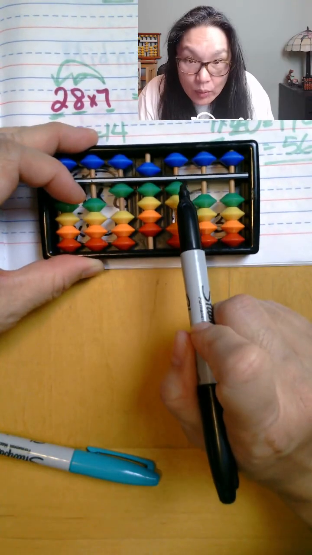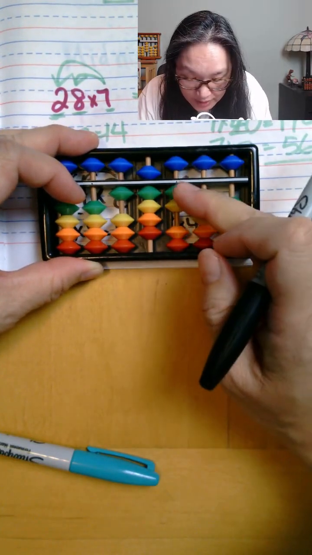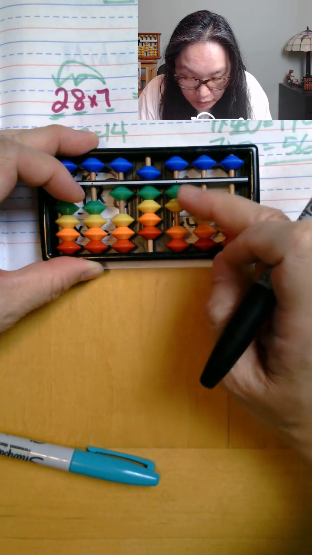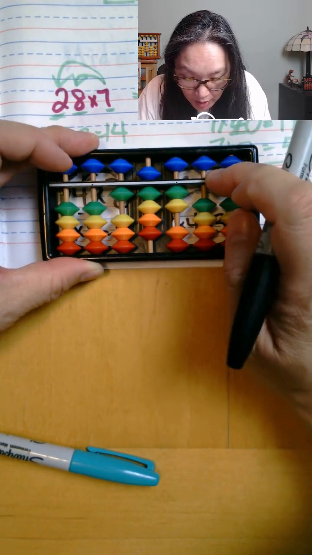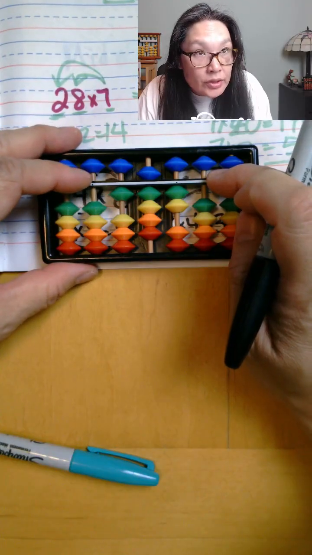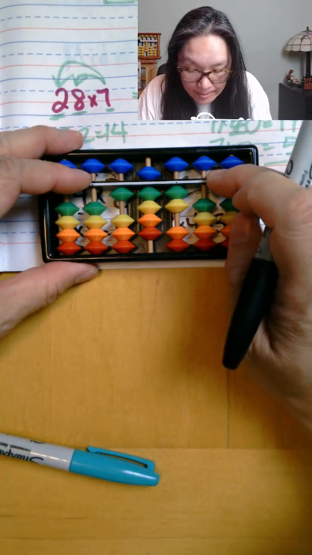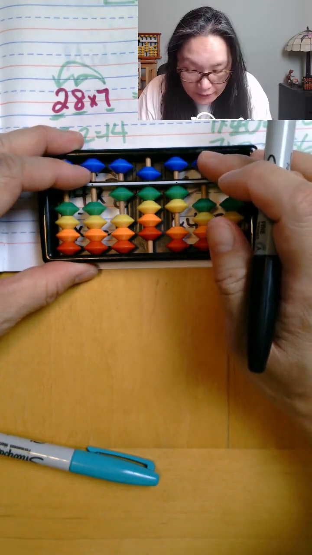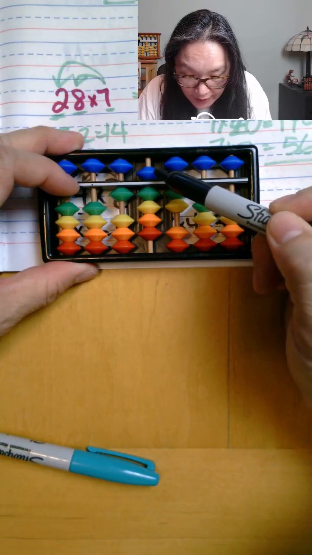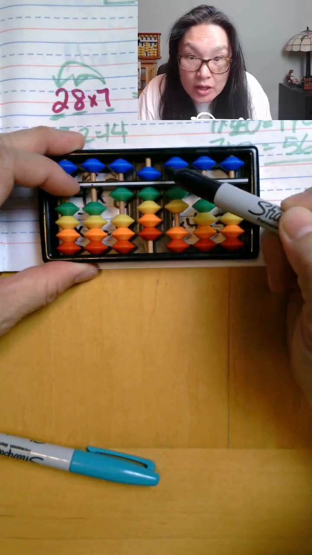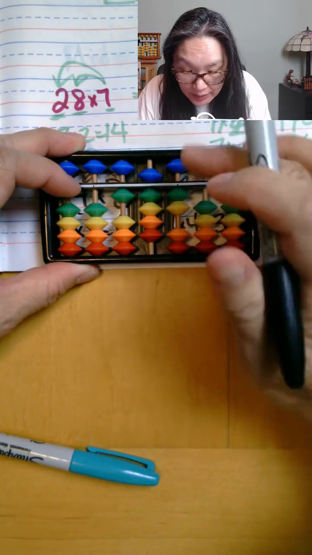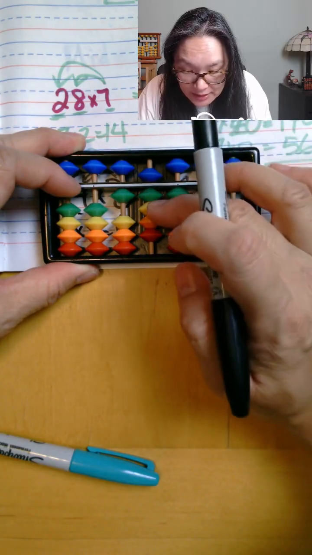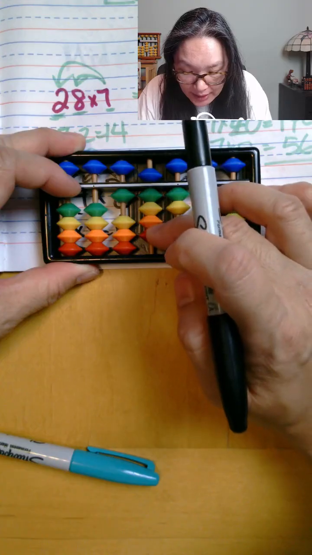Well, this is my ones place, and my ones place has 2. So I have 1, 2. All the lower beads below this horizontal bar have the value of 1. All the top beads have a value of 5. So if you look, this is 5, and it's touching the horizontal bar. So this is 9. How do I know? 5, 6, 7, 8, 9.